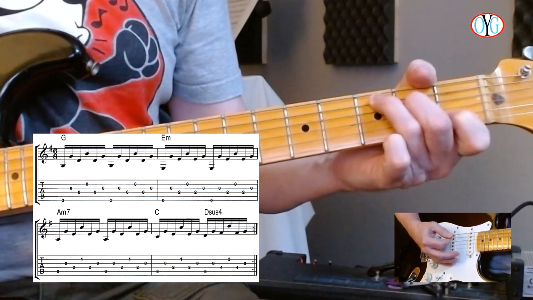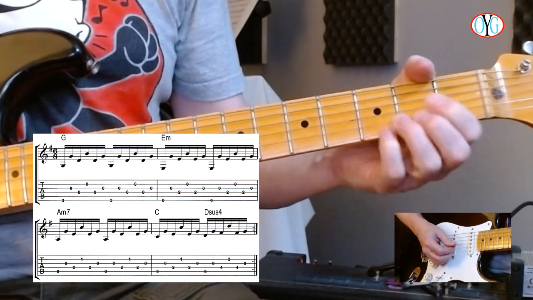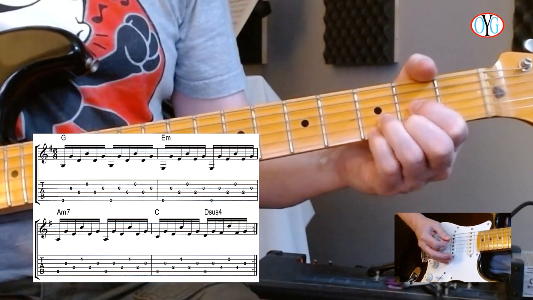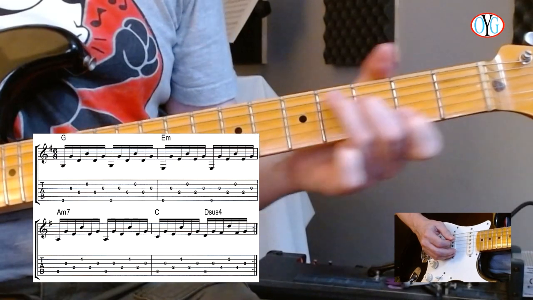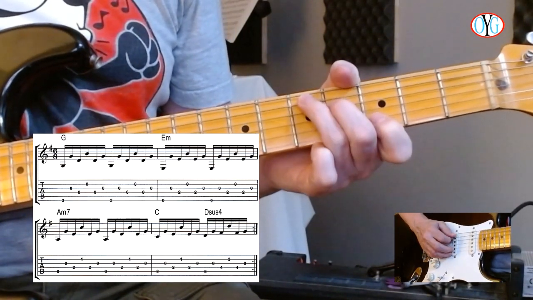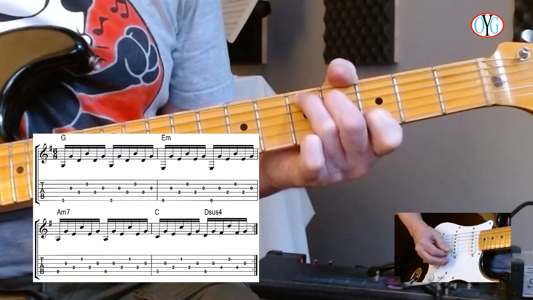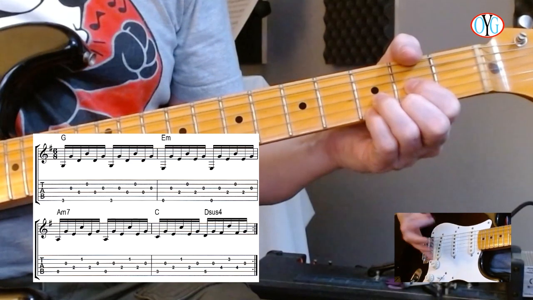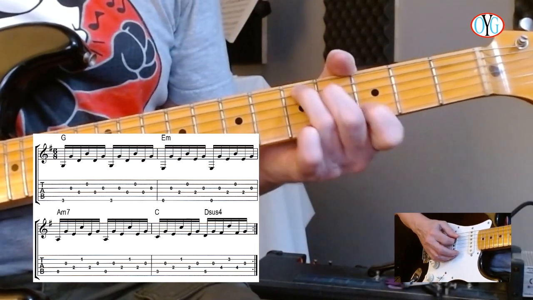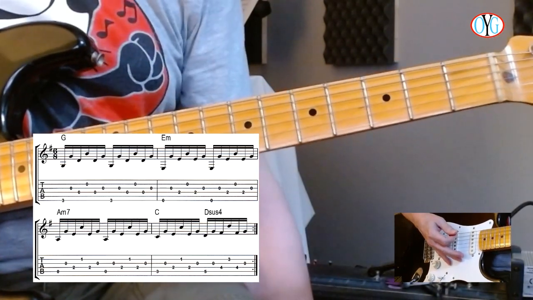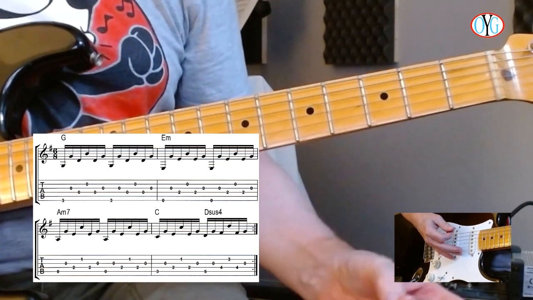Then we have the C, of course. Now, instead of going to this D sus4, we're actually going to take the C and move it up 2 frets and play a little bit different version of a D sus4. More dissonance. You hear this? Not really a lot of dissonance, but here, dissonance. And we want that dissonance because that creates tension.